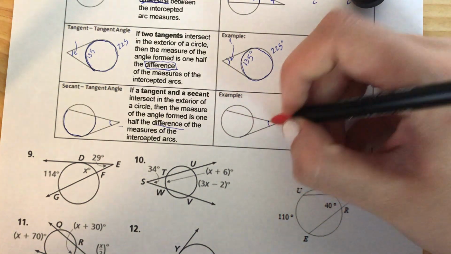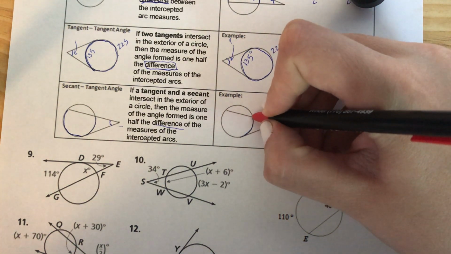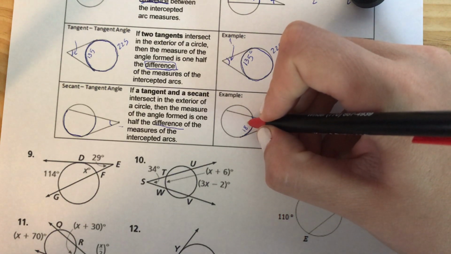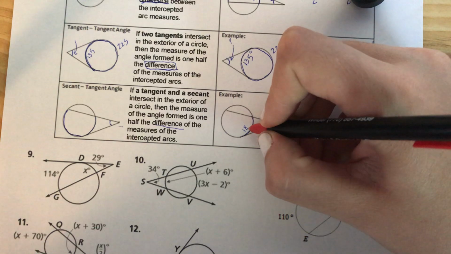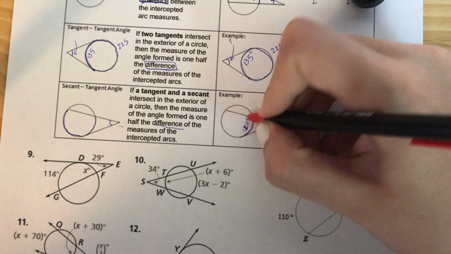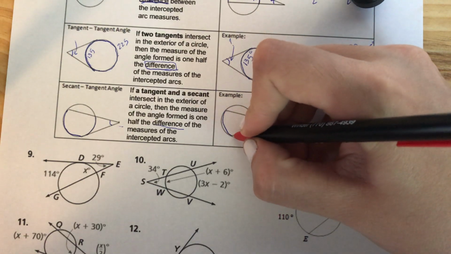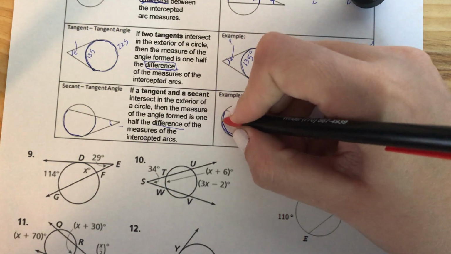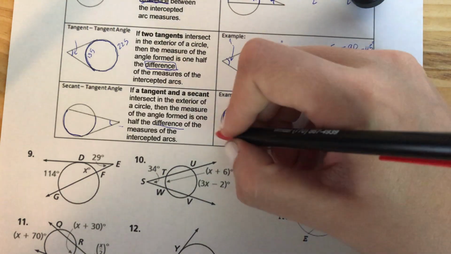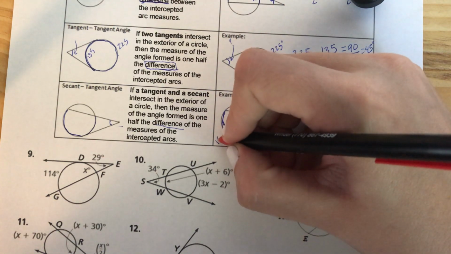So let's say this first side we'll just say is 180 degrees. No, not 180. Let's do 120. 120 degrees. And then this part, let's say this is 120. Let's say this is 150.